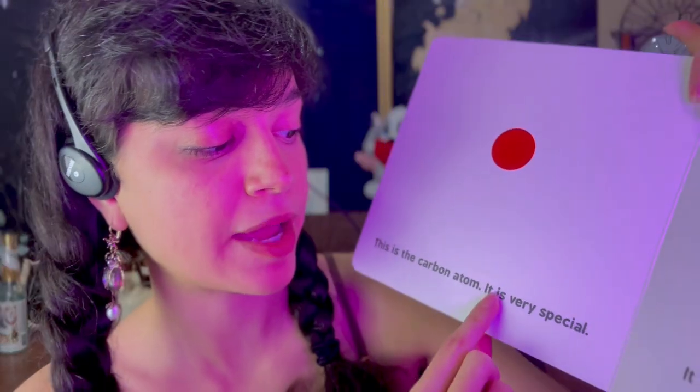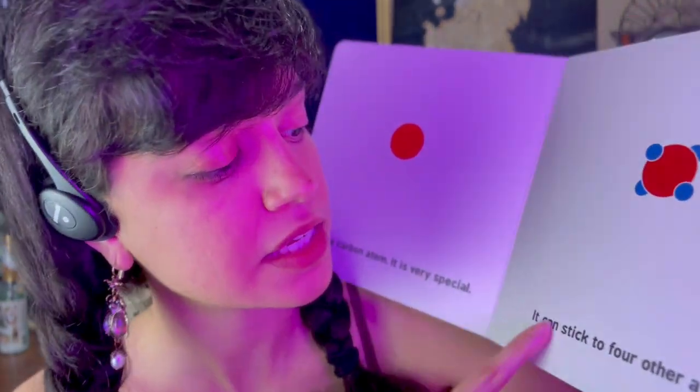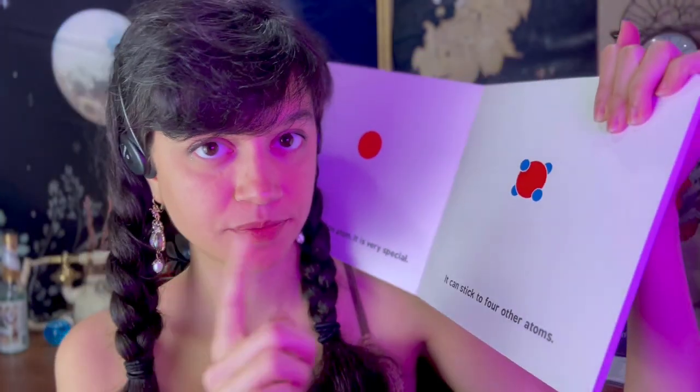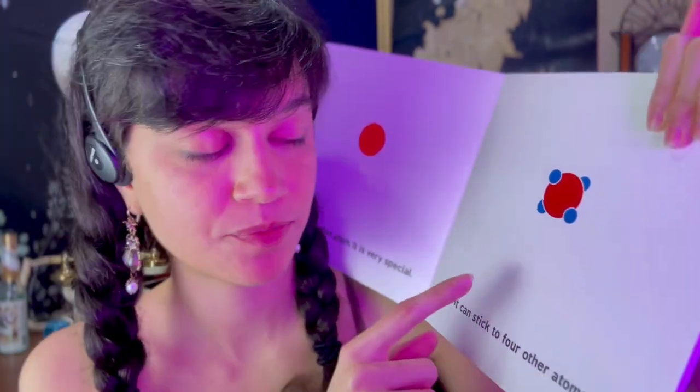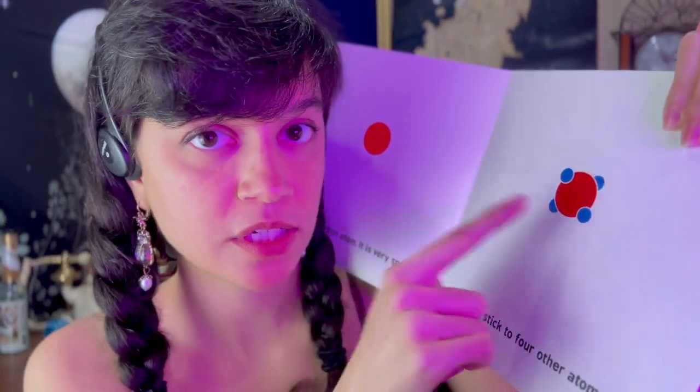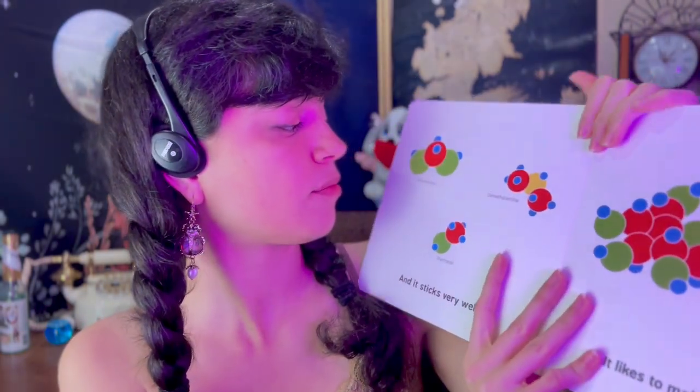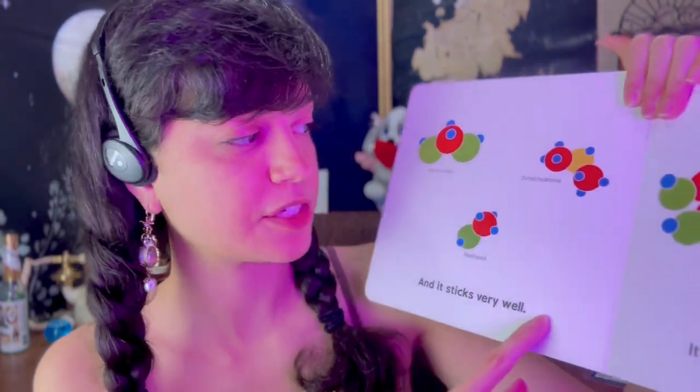This is the carbon atom. It is very special. The red one that could connect to 4 is the carbon atom. Carbon can connect to 4 other atoms. The blue pieces were atoms. So 4 atoms can connect to the carbon, and it sticks very well.